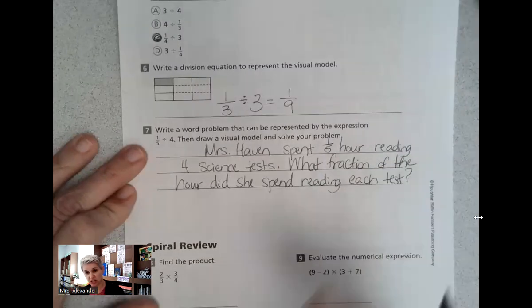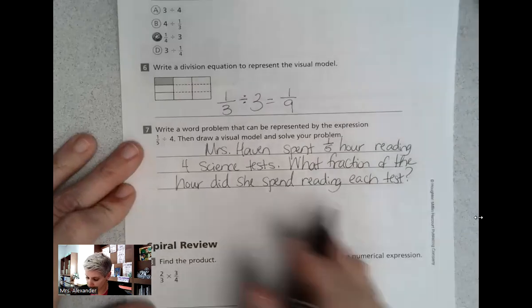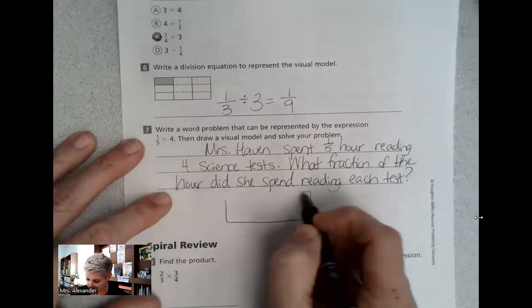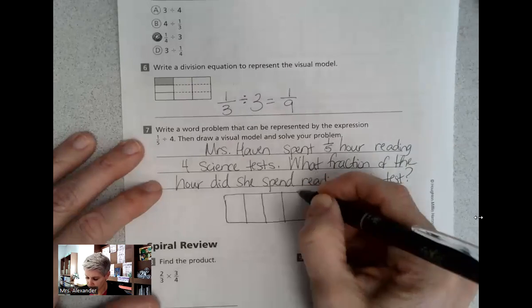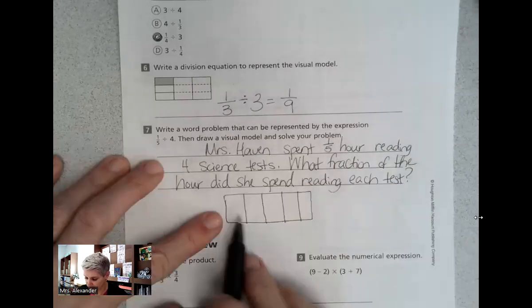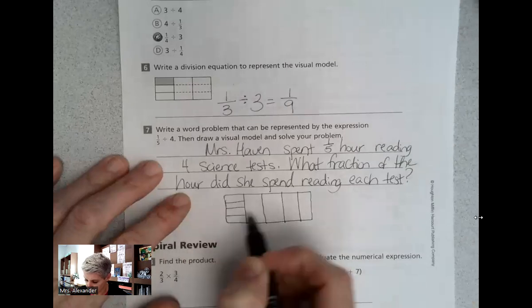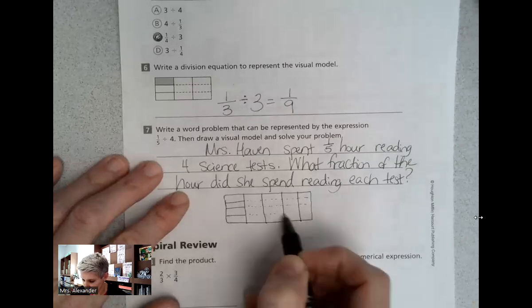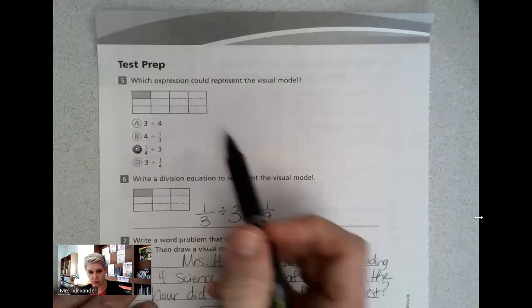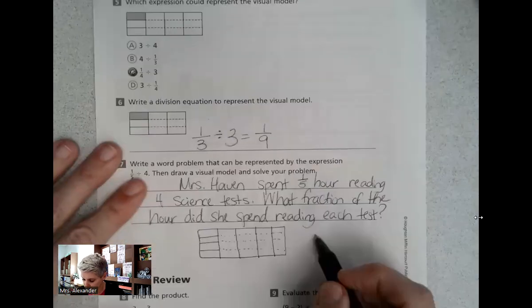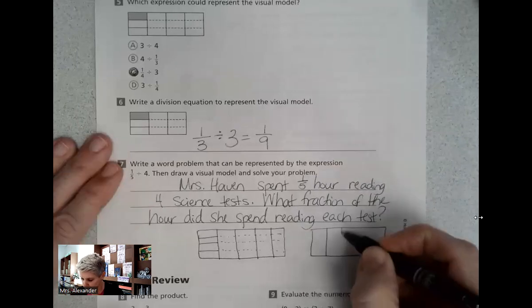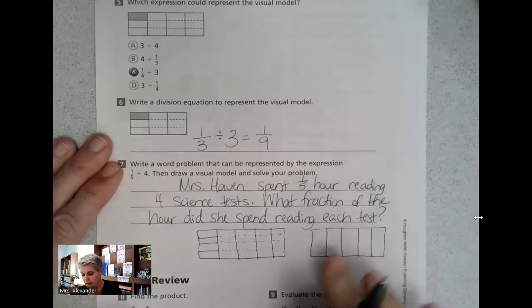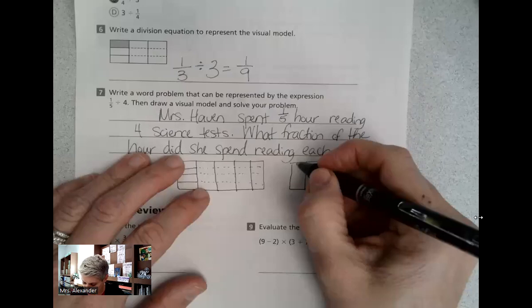I made this situation a little bit different than what we've been doing. That's all right. Here is the hour Mrs. Haven was working. She spent 1/5. So I'm dividing that hour into fifths. One of those fifths, 1, 2, 3, 4. So again, I'm going across horizontally just to show you the difference, because the models we were reading were going that way. Now, if you want to see it, here's the hour, and it was divided into fifths, 1, 2, 3, 4, 5, and we are working on this 1 hour, and she did 4.